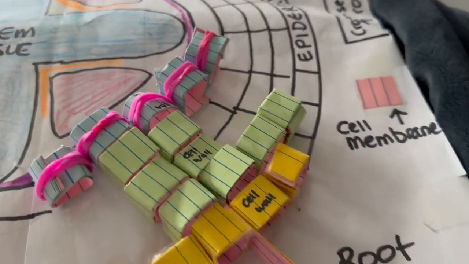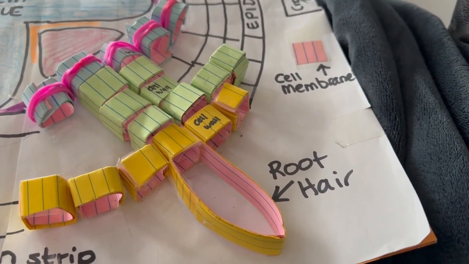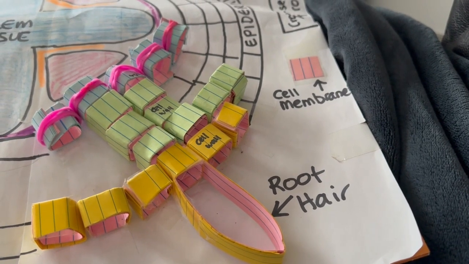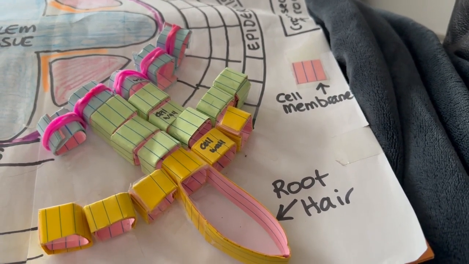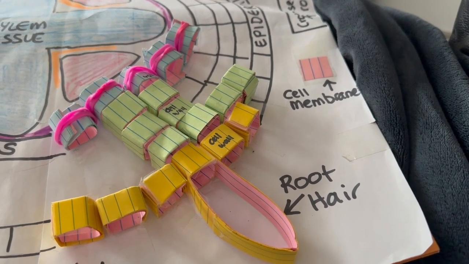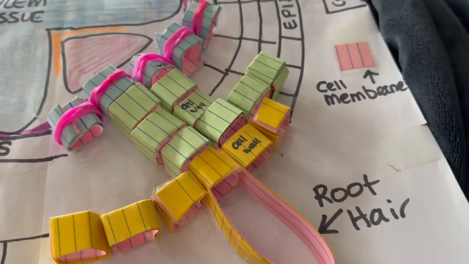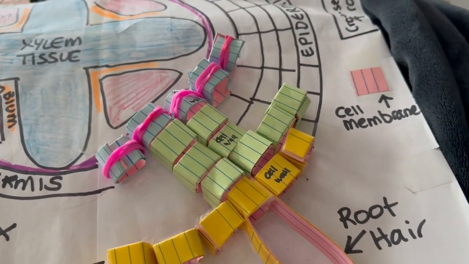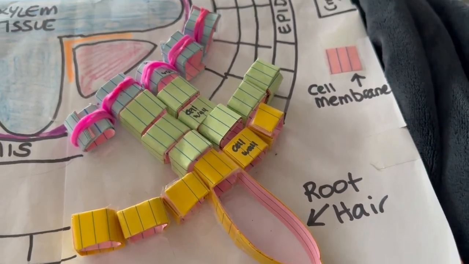So remember, we have our two routes of water flow, the apoplast route, which is diffusion through the cell wall and also between the cells. So if we just focus on the apoplast route, water in the soil, between the soil particles, will diffuse into the cell wall.